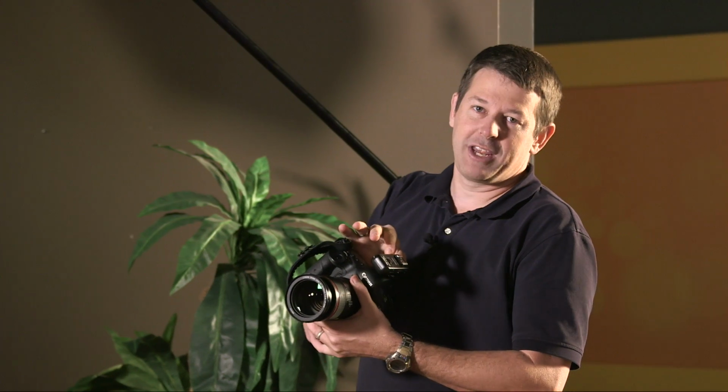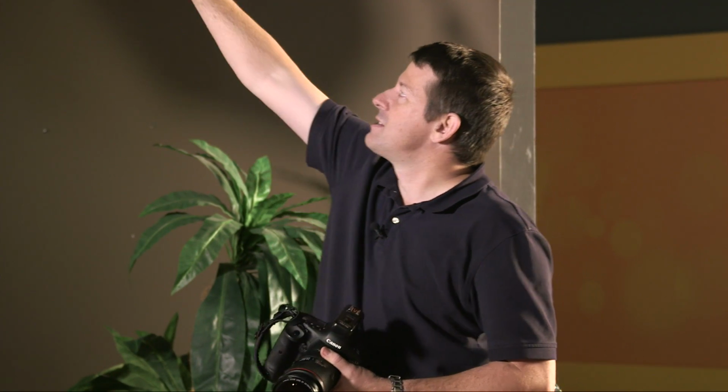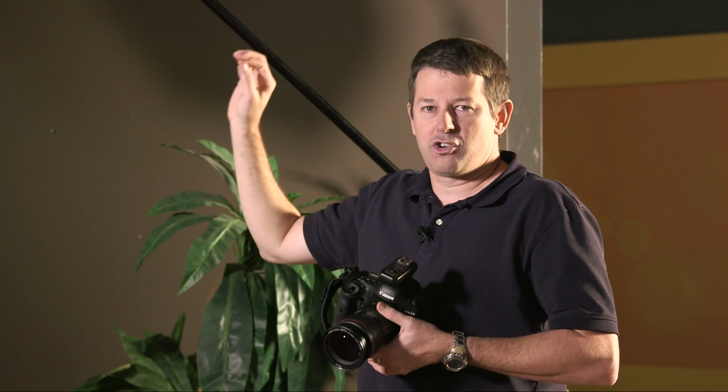And I'm using a Photix trigger on the camera that's sending up to trigger off my flash right up top there. And now I've got it all in manual, so I'm just simply going to trial and error.